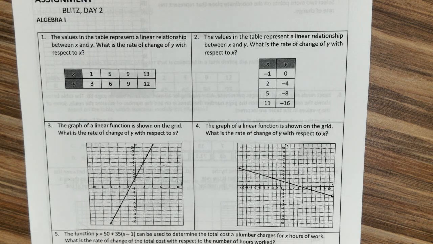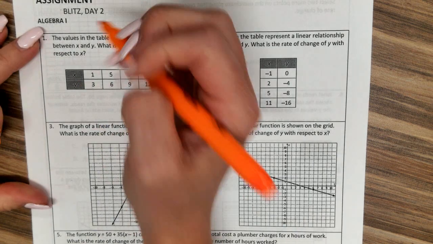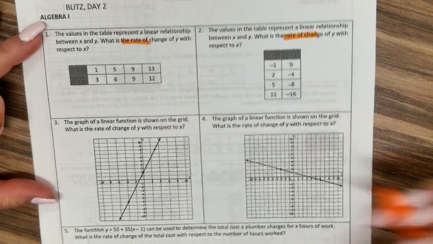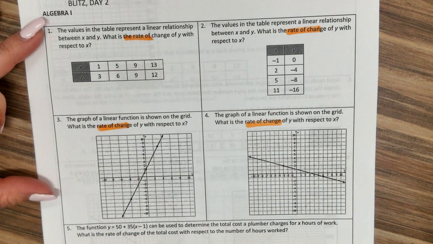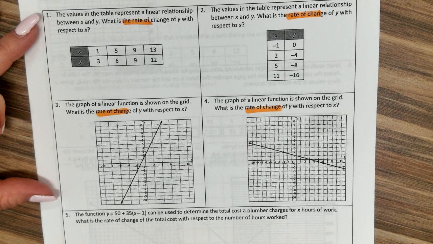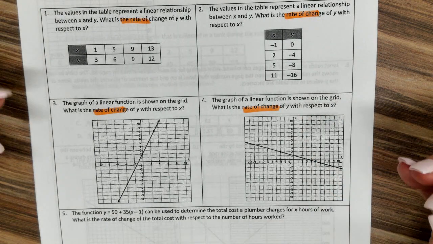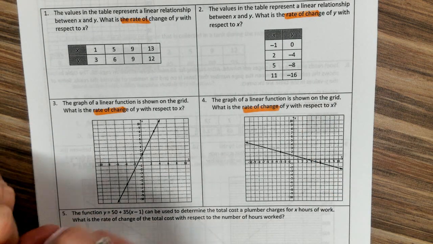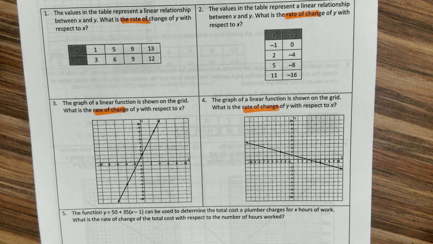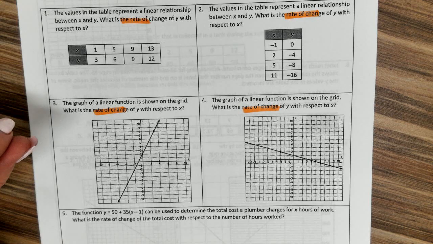Okay, so if you pay attention to what it's asking for, almost every single question is asking, what is the rate of change? Okay, so every single one, you can do stat, you can do rise over run, or you can do the slope formula, the change in y over the change in x. You need to pick which way works best for you that you know that you're confident doing.